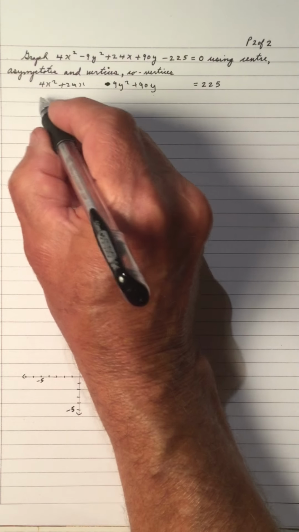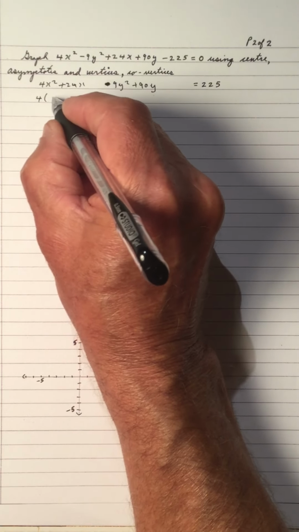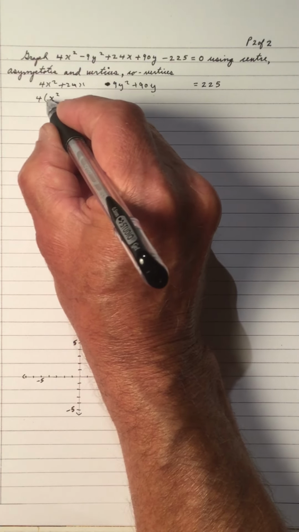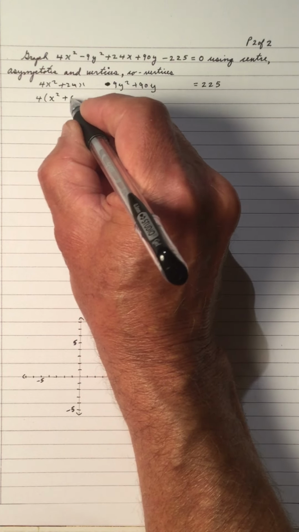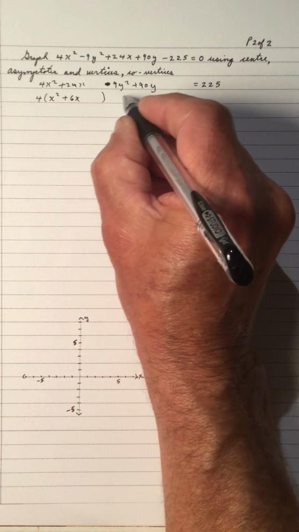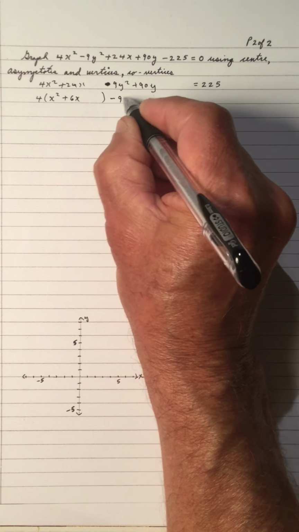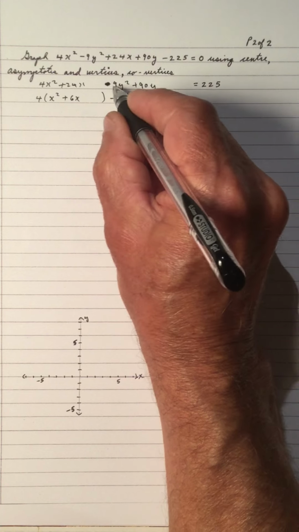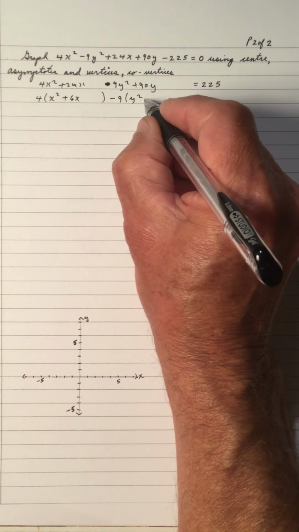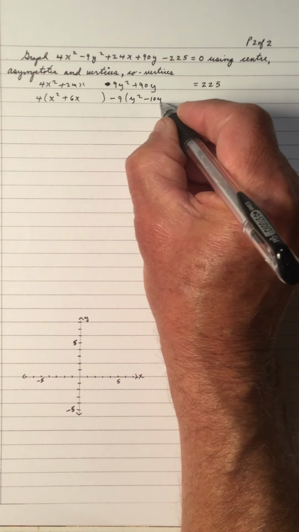Now we'll factor out the 4 to make the x squared a 1 coefficient. So 4 into 24 goes 6. And we'll factor out the negative 9 to make the y squared coefficient 1. And negative 9 into 90 is a negative 10.